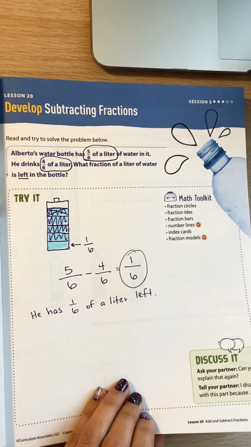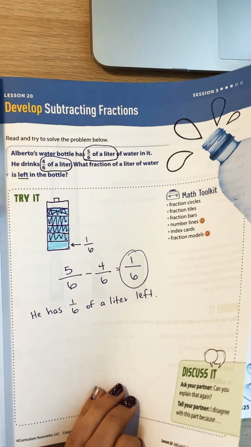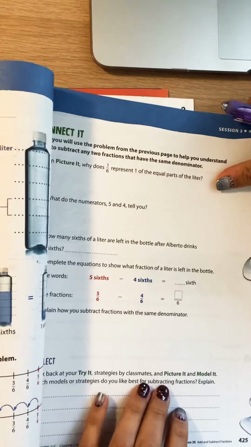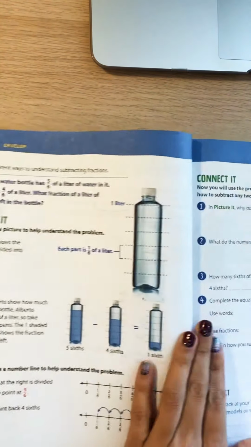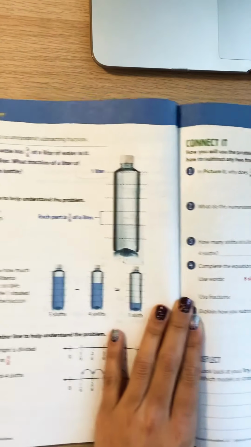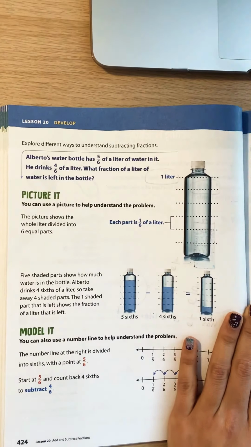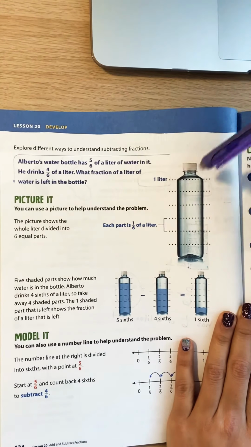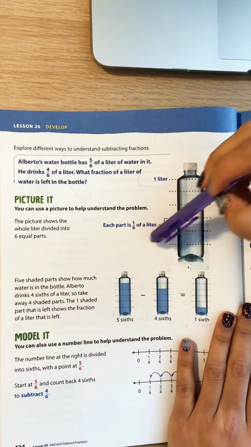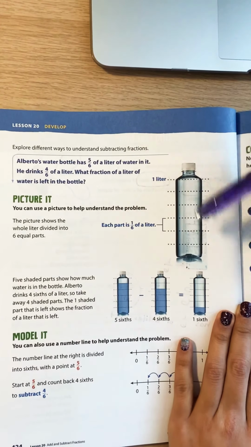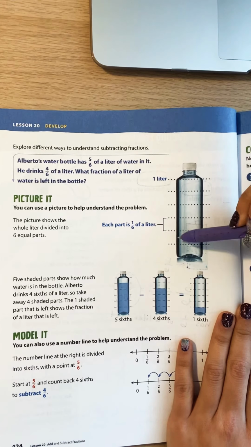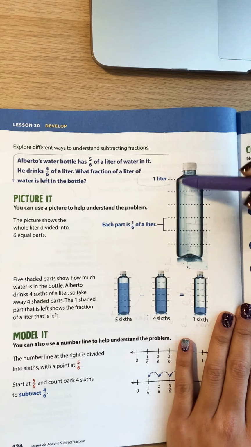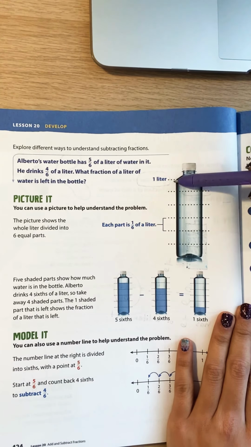So on the next page, they're going to show us some strategies that they used. So I'll turn the page to 424. There we go. Okay, so there's the same problem. They used a picture, kind of like my water bottle model. So they sectioned it off into sixths. 1 liter is at the top when it's full.